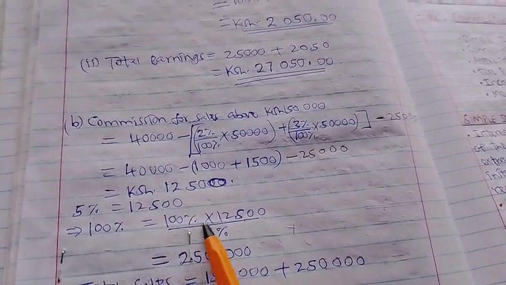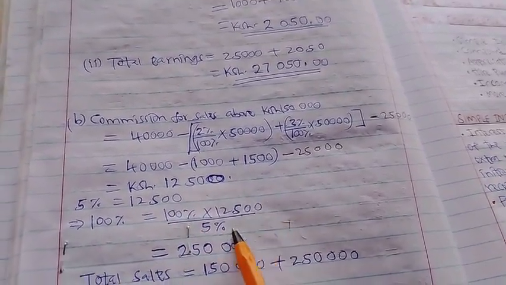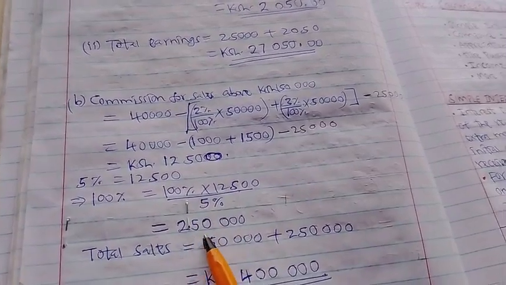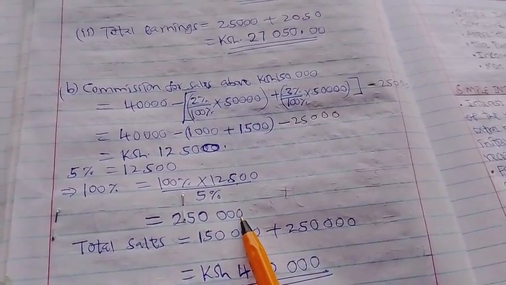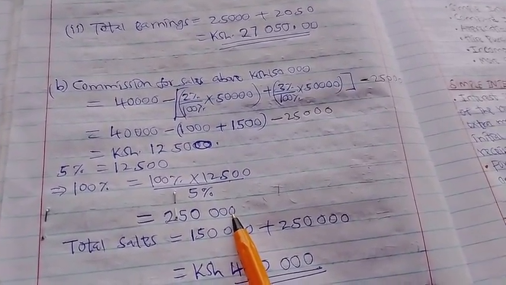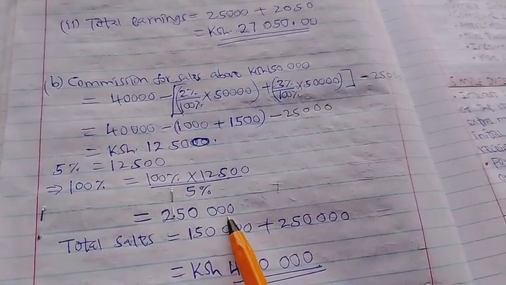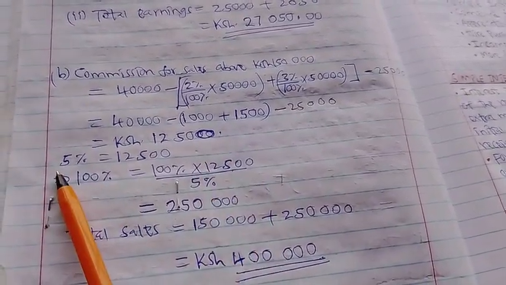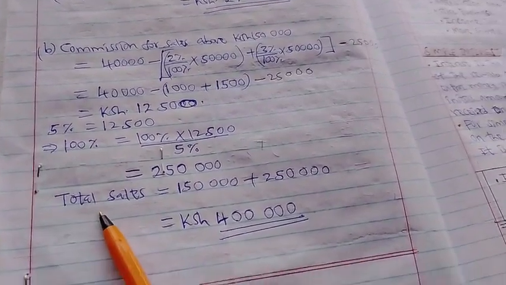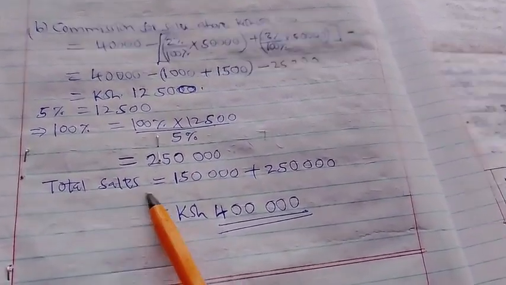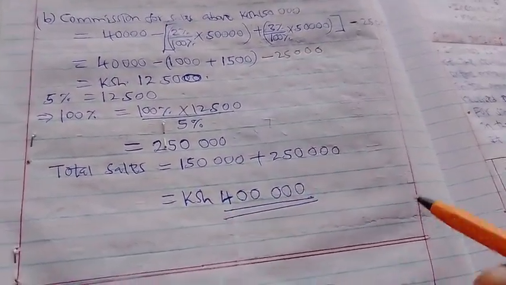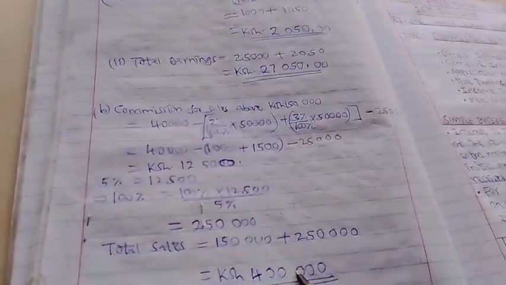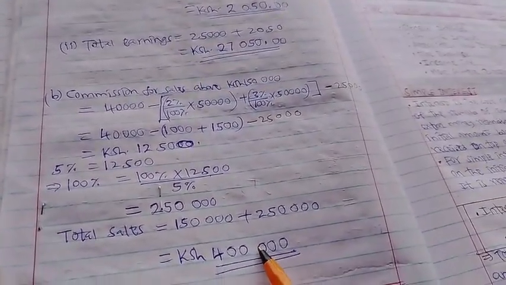In this case, this is 5% of what was commissioned. That is 100 over 5 times 12,500, that is 250,000. That means this person sold 250,000 above 150,000, which were commissioned at 5%. Therefore, in this case, total sales that month were 150,000 plus 250,000, which gives us 400,000 Kenya shillings.